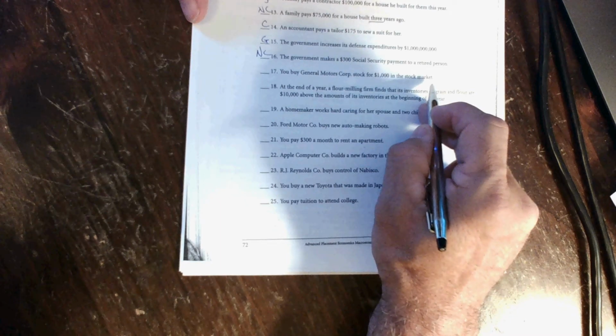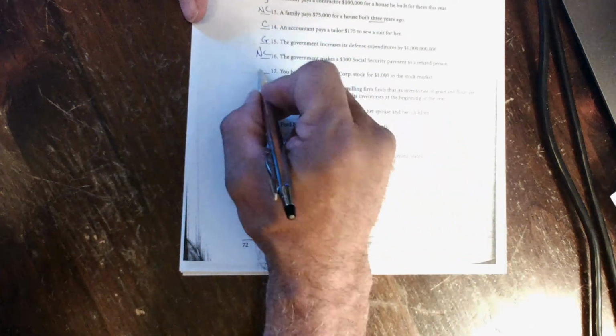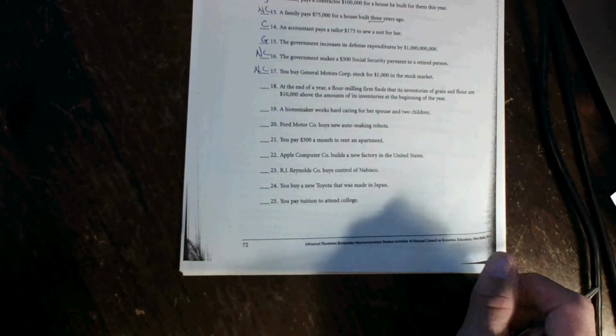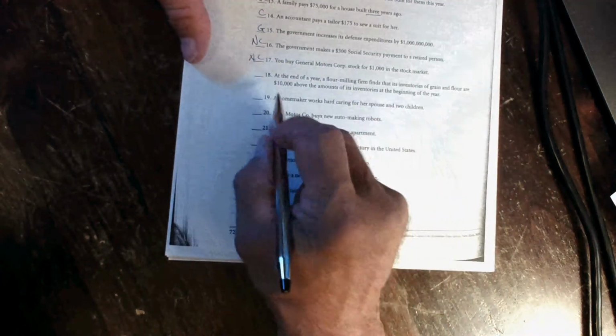You buy General Motors stock for $1,000 in the stock market. You have made a tremendous financial mistake because General Motors stock is not worth $1,000 a share. Oh, well, maybe that's in total. Okay, so that is not counted because that is a financial transaction. You're transferring ownership of a publicly traded company, but nothing new has actually been produced.